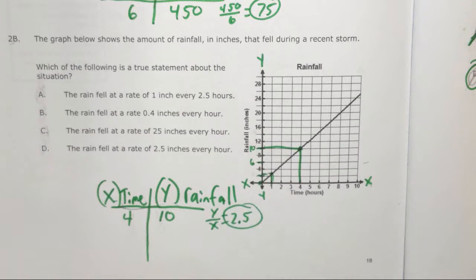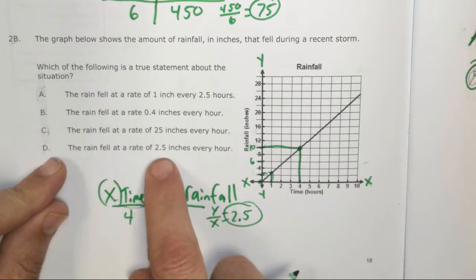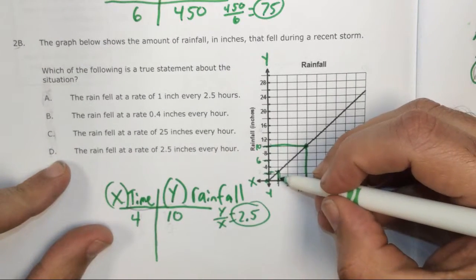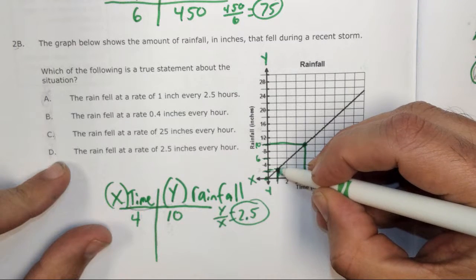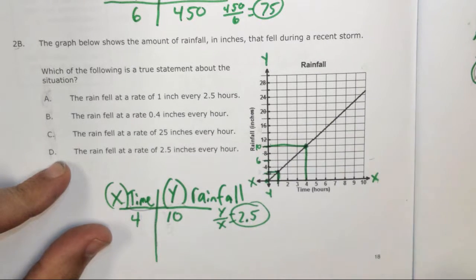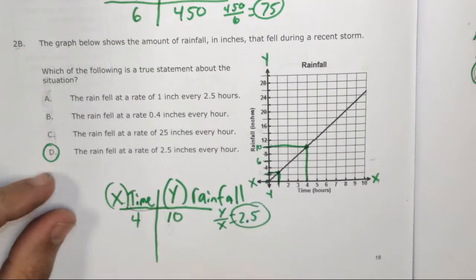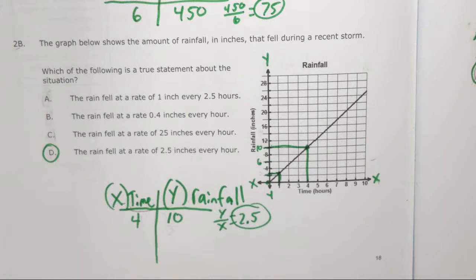All right, don't be confused. Look at D. The rain fell at 2.5 inches every hour. Okay? In 1 hour, the rain did fall 2.5 inches. In 1 hour, the rain fell at a rate of 2.5 inches.